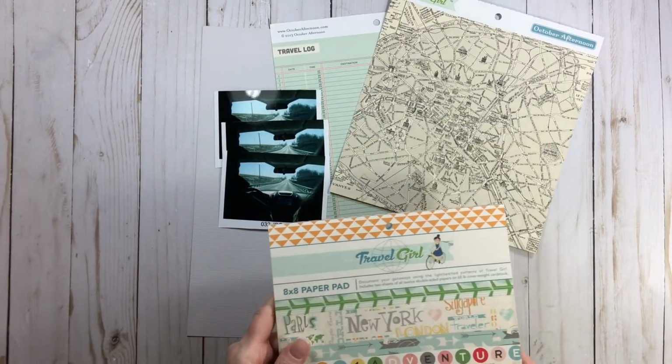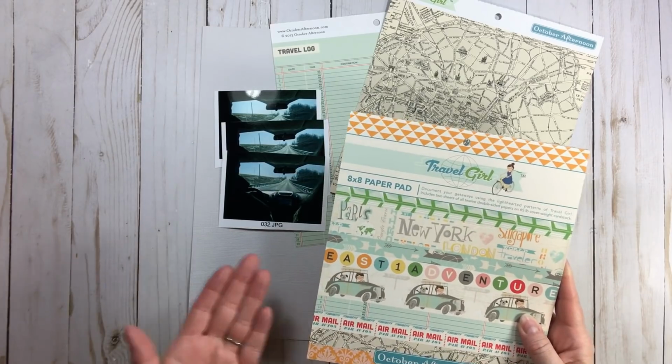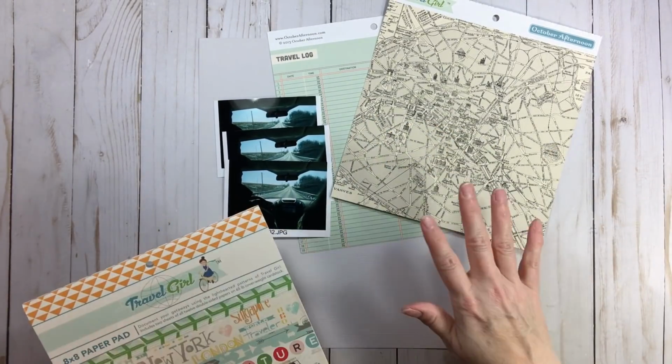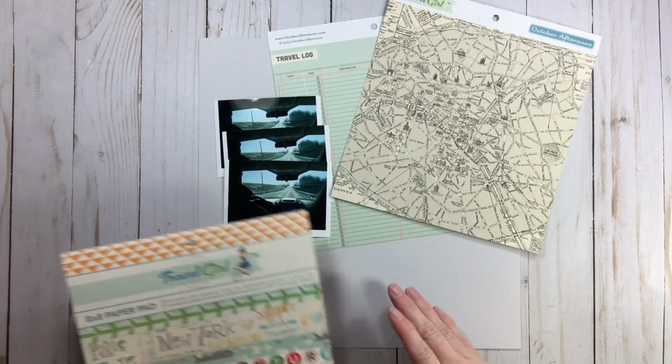I never really got into buying this because I figured if I was going to spend the money for that, I would just splurge and buy the collection. So that's how I did that. But it makes for a very fast page when you're doing the block design.